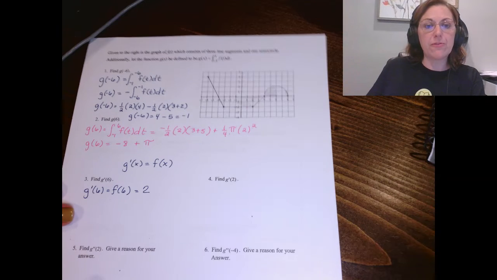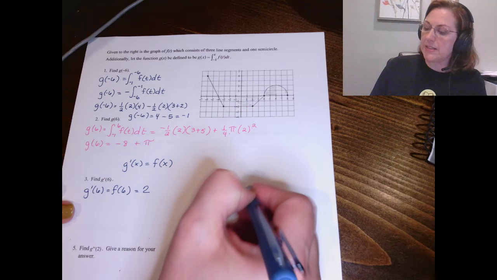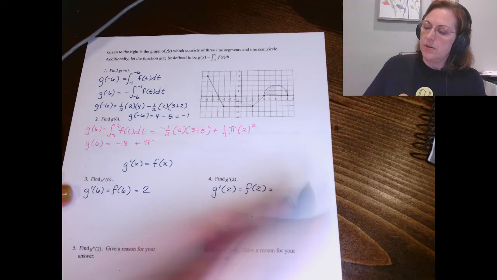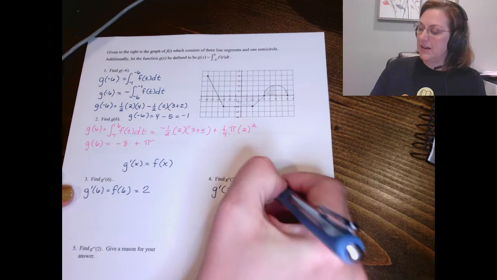Okay, look at number 4 then. I'm looking for g prime of 2 here, which really is the same as f of 2. So I'm going on my graph. F of 2 is the y value at 2, and that looks to be negative 2.